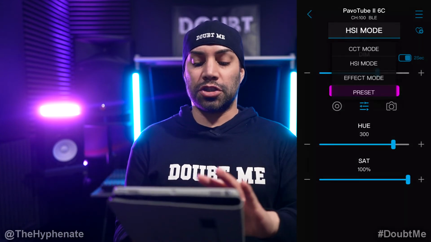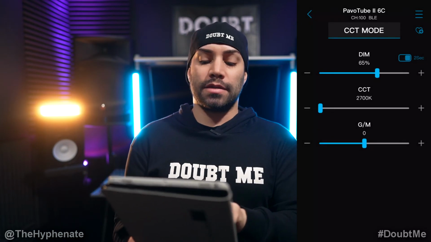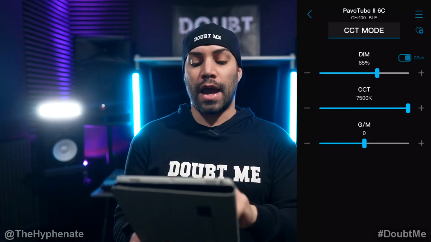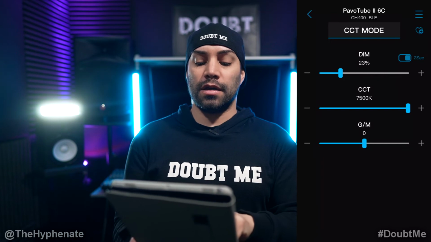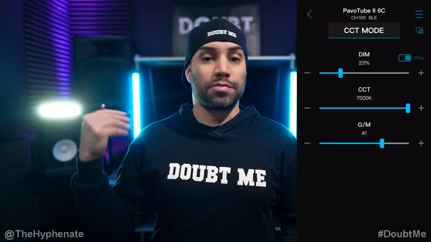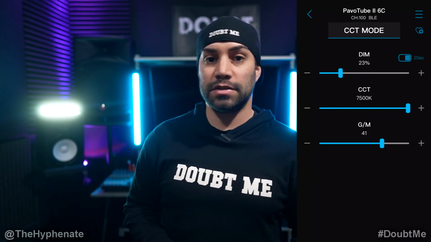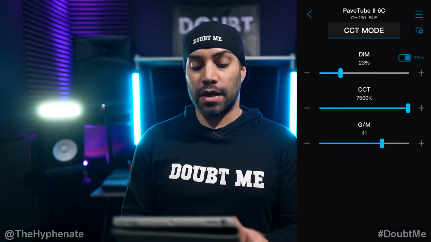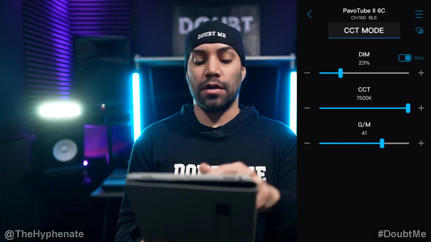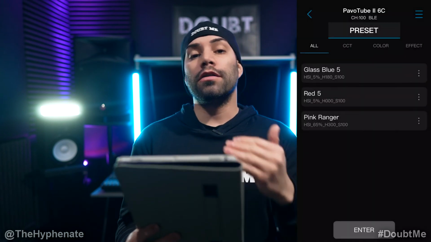Let's say I did a shoot and I was using this light at 7,500 Kelvin at 23%, with plus 41 green. Now I finish my shoot, I turn that off, I leave. Let's say I come back here and I want that Pink Ranger setting back. I want to be able to just dial it in right away. All you got to do is click on the CCT mode, go down to where it says preset, and all your presets will be there.